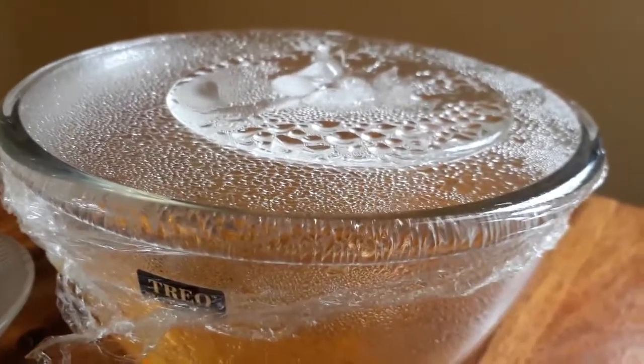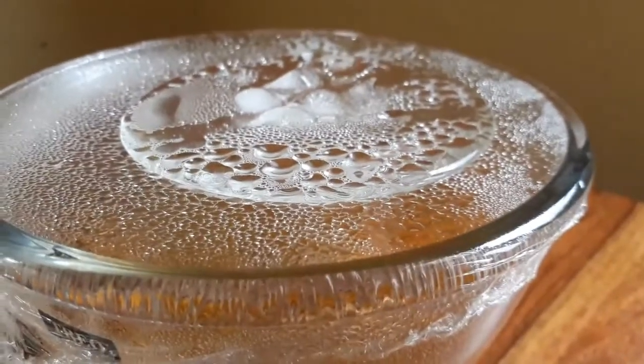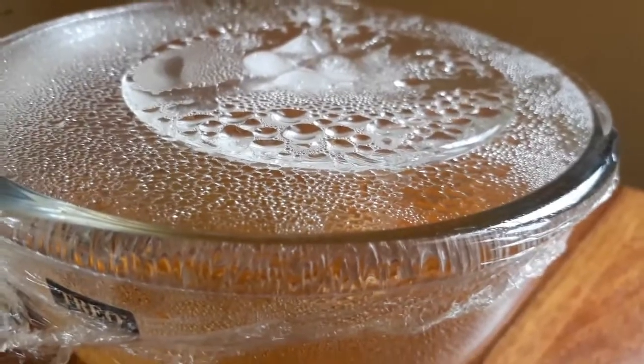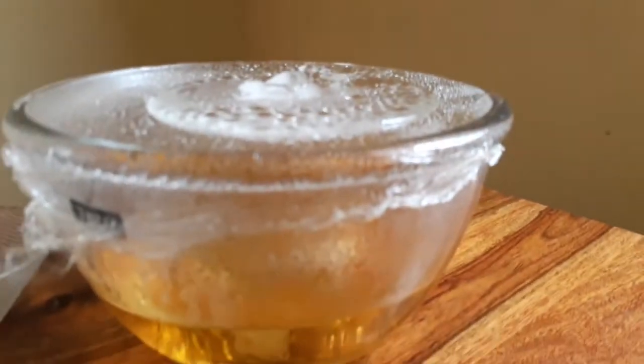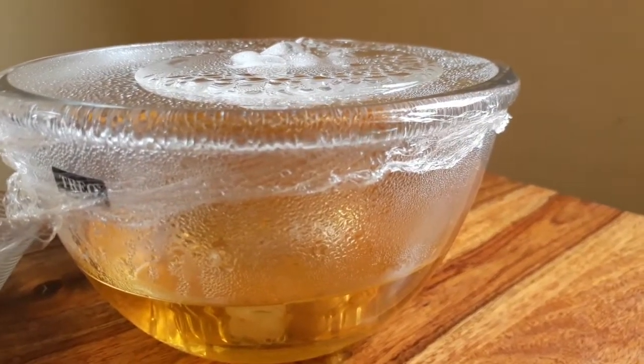It's been 10 minutes now since we started this experiment. The clouds, that is ice, are melting and the water is getting collected slowly inside the glass which we have kept inside the big bowl. That is, precipitation is happening. Let's wait for few more minutes and see how much water is collected in the glass.